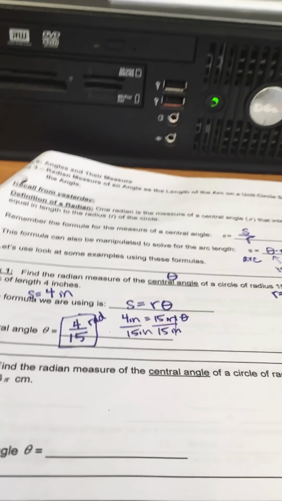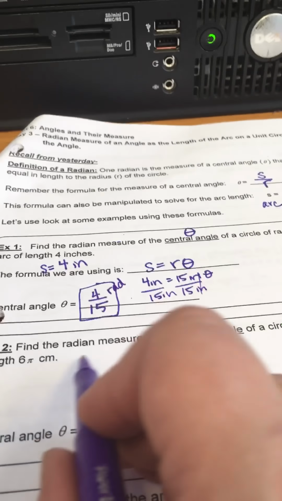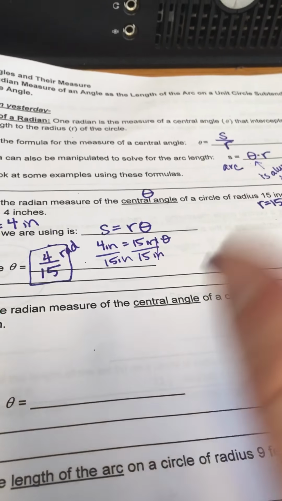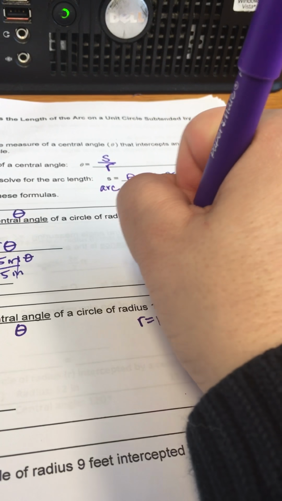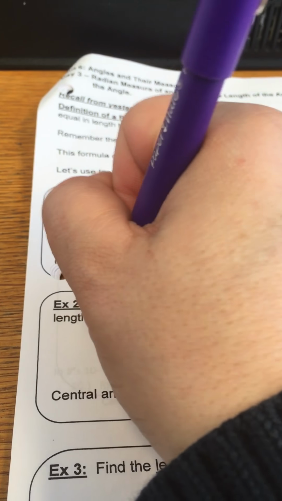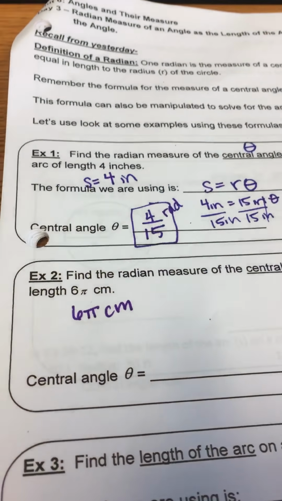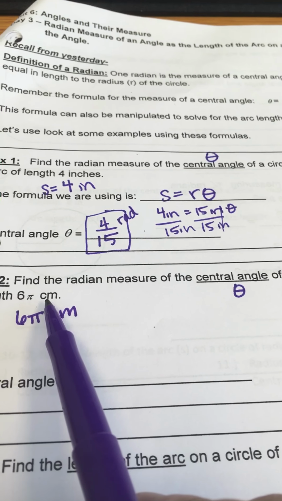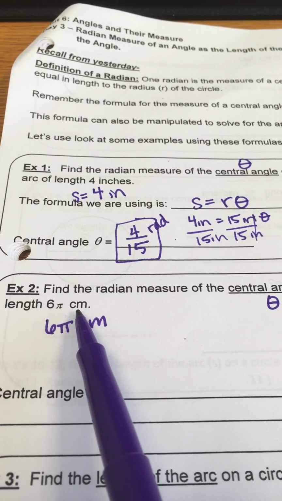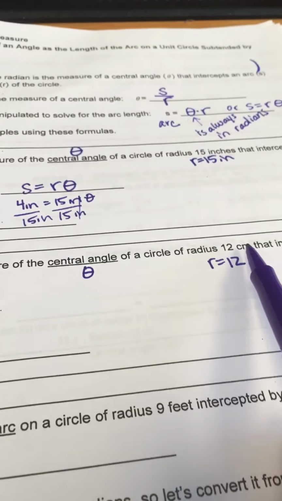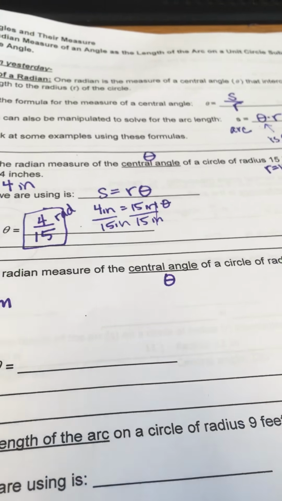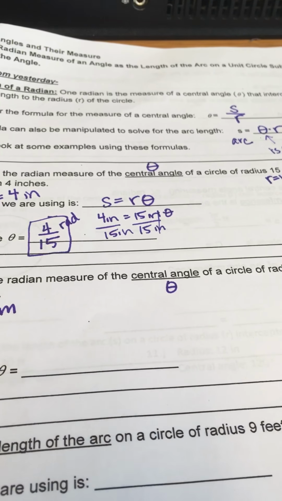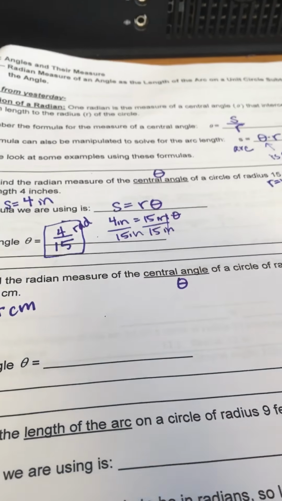Alright, so find a different one. Find the radian measure of a central angle, so we're looking for theta, of a circle with radius equal to 12 that intercepts an arc of length 6 pi centimeters. Now, I'm not going to try to confuse you with different measures, like centimeters and inches, and make you do that conversion. That's not the idea of this.